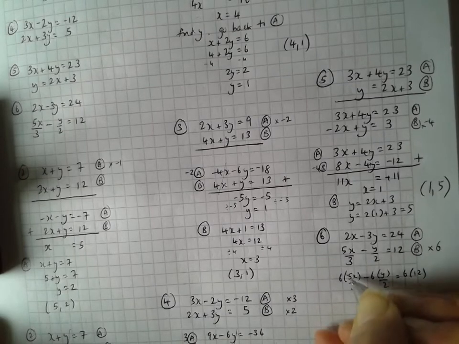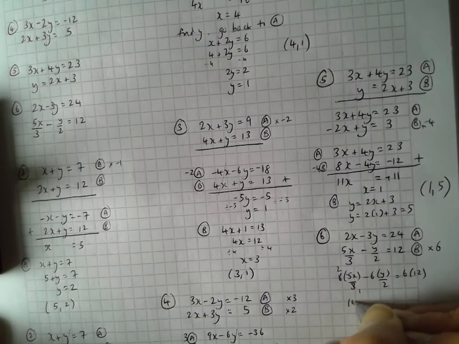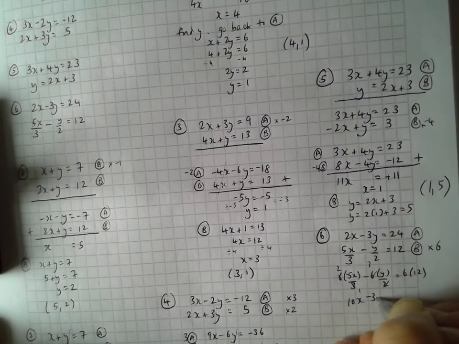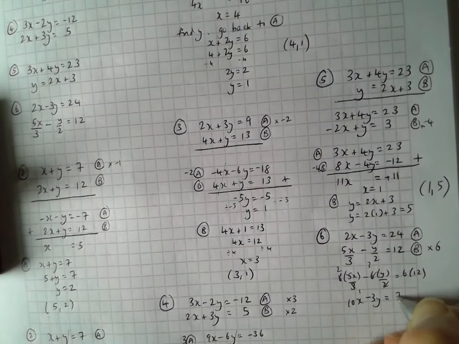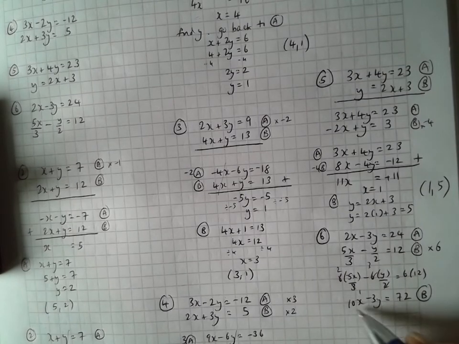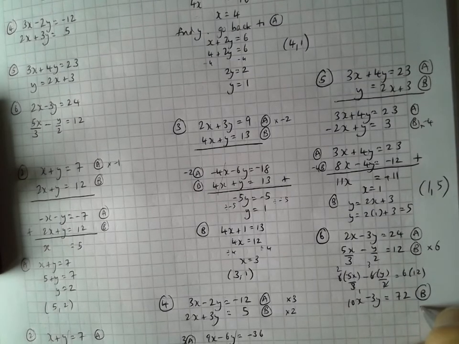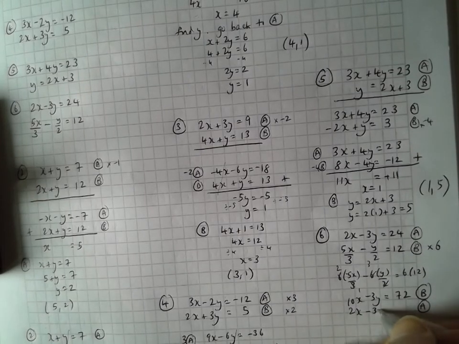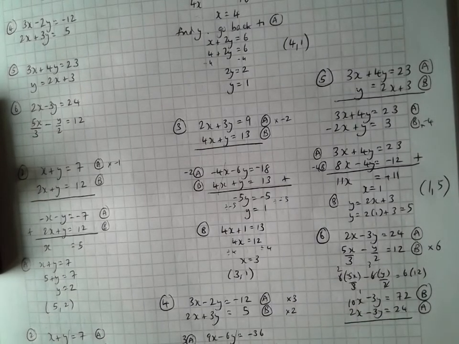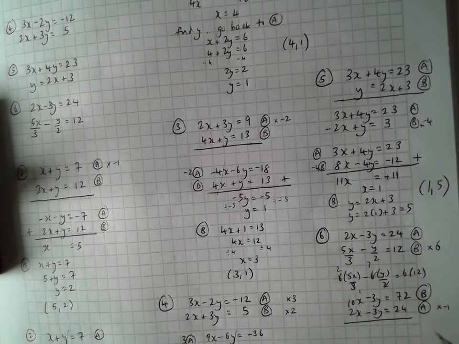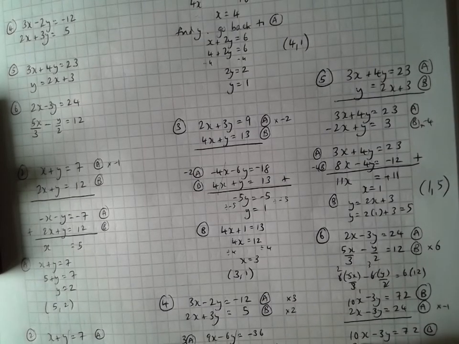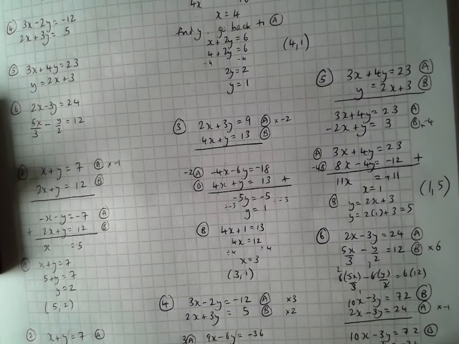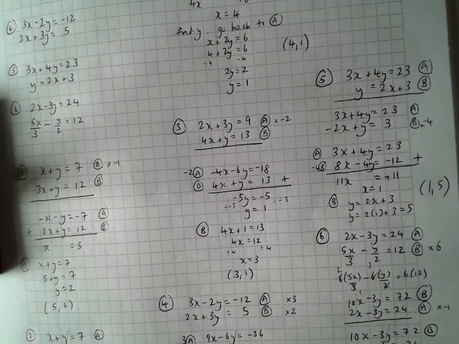So we've got 2 by 5x, which is 10x, and 3 by y, which is minus 3. Yeah, there's a subtraction there, so it's minus 3y. It's equal to 6 by 12, which is 72. So B has now become 10x minus 3y equals 72. And A is 2x minus 3y is equal to 24. So let's multiply A by minus 1 so that we've got same size and opposite signs. So A is going to be minus 2x plus 3y is equal to minus 24. Adding them together I get 8x is equal to 48. They cancel out. So x must equal 6.